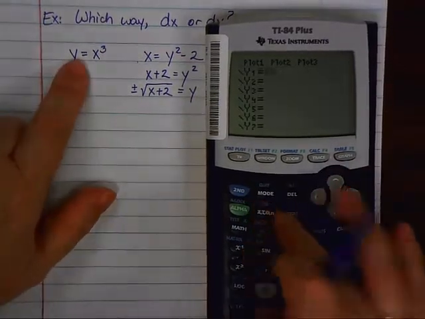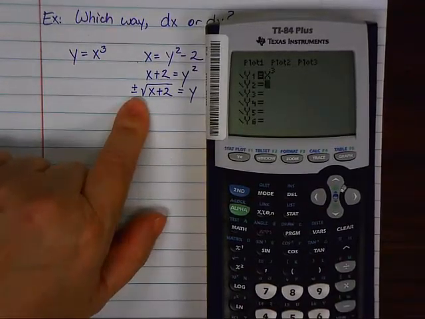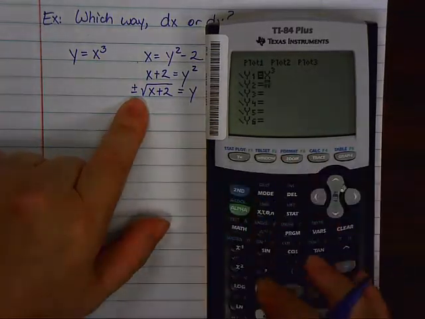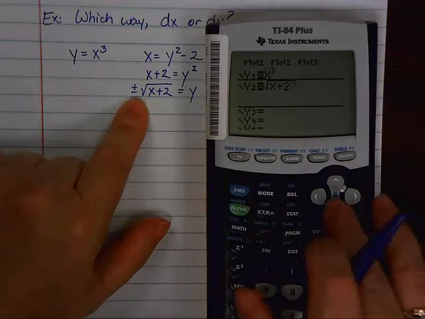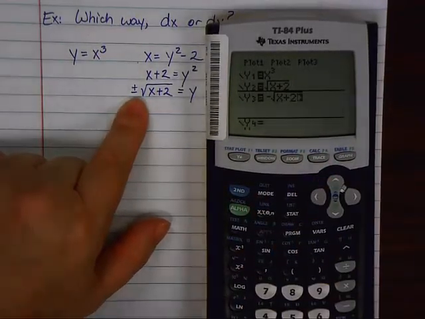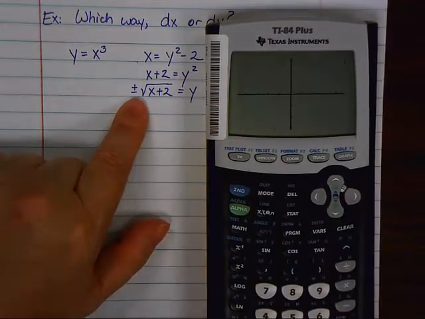Now, x to the third, no problem. Okay. How do you put a plus or minus in the calculator? There's actually a couple of ways. I'm going to show you the easiest one. You put in the positive square root on y2, and you put the negative square root on y3. That would be the easiest. So the square root of x plus 2, and then the negative square root of x plus 2. That's the easiest way to do it. Just like so. Are we good? Zoom 4.